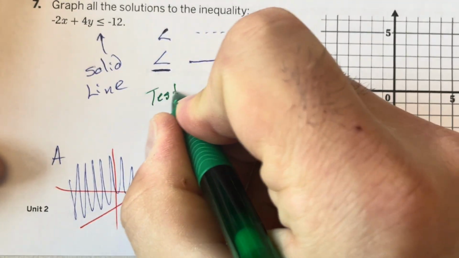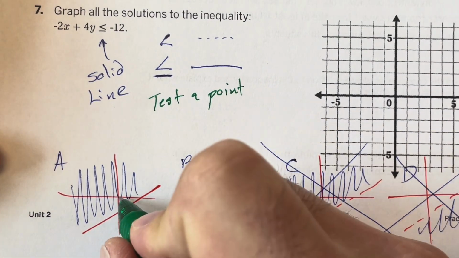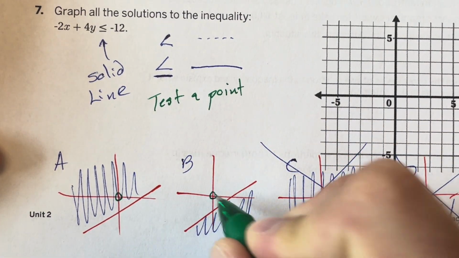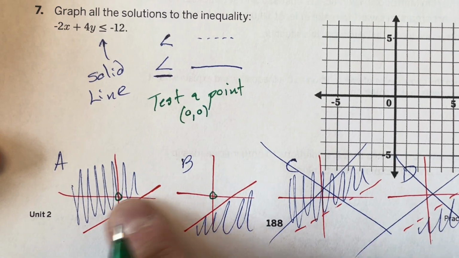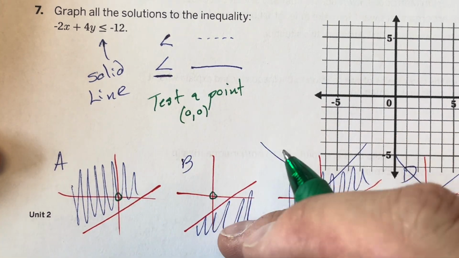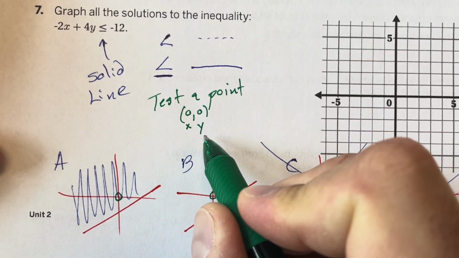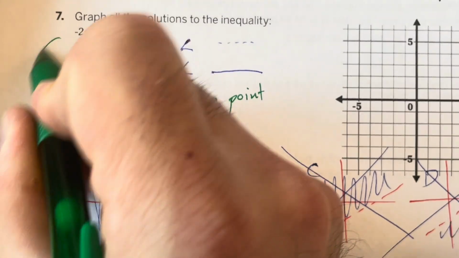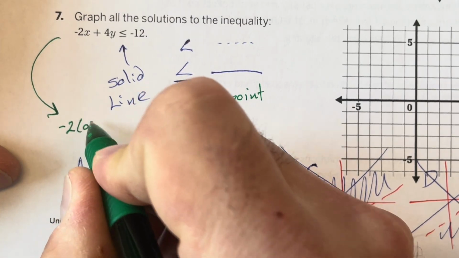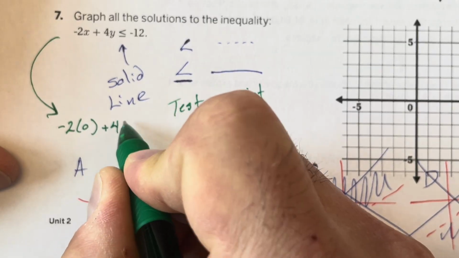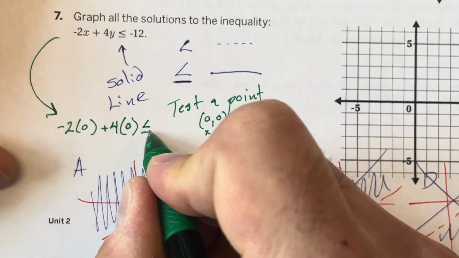Just like we said in class, what's the nicest point that we could test here? The origin. So test the coordinate (0, 0), as long as the line doesn't go through that. And this line is below that, doesn't go through that, so we can test (0, 0). Take that x value, that y value, and put it in here. So let's rewrite this as -2 times 0, plus 4 times 0, and then is that less than or equal to -12?